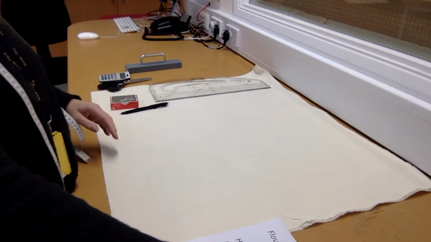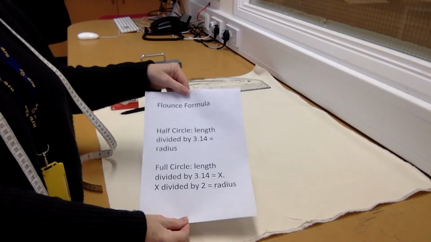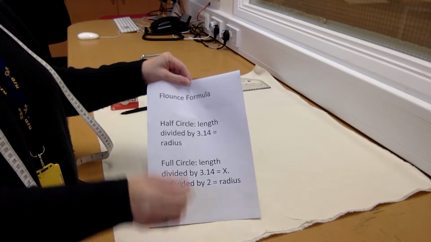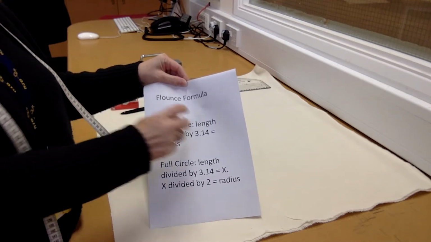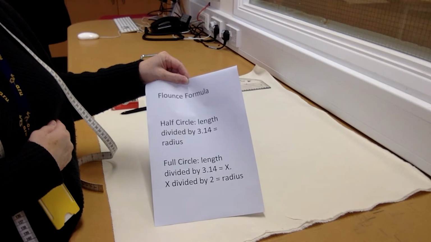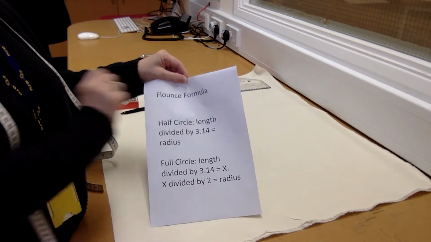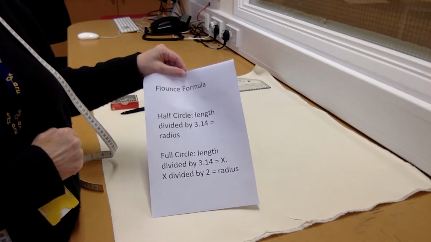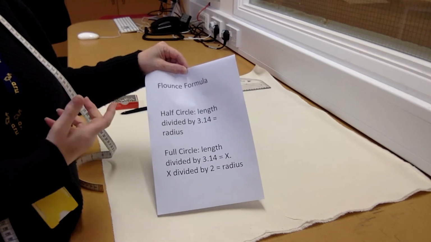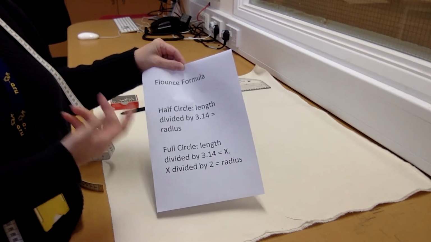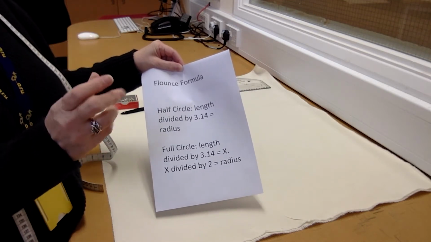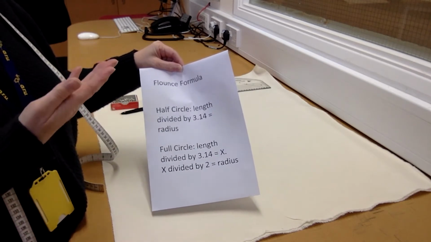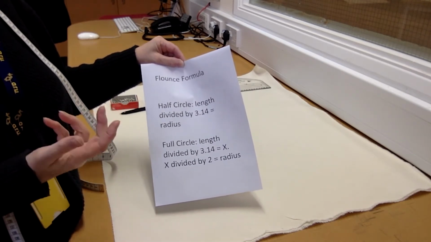Okay, so as I said, there's a specific formula to creating your circles for your flounces. And it's as follows. So if you want to make a half circle, you take your length, so in my case that was 30 centimetres, and I'm going to divide that by 3.14. And that will give me the radius for a half circle. So for my 30 centimetres, if I divide that by 3.14, it gives me 9.6 centimetres. Well, in fact, it actually gives me 9.5 and lots of different numbers. So if that's the case on your calculation, just round it up. So I've rounded it up, so it now becomes 9.6.